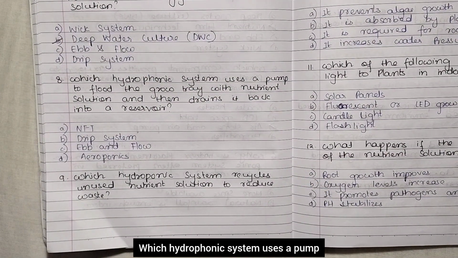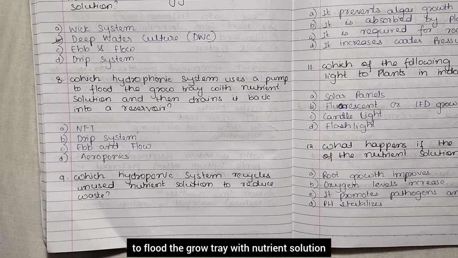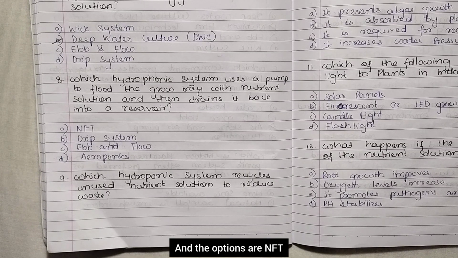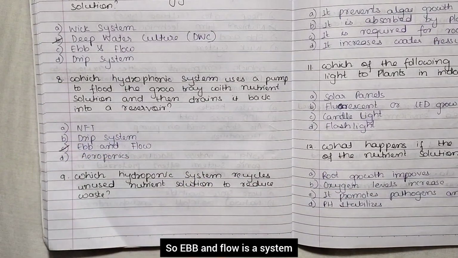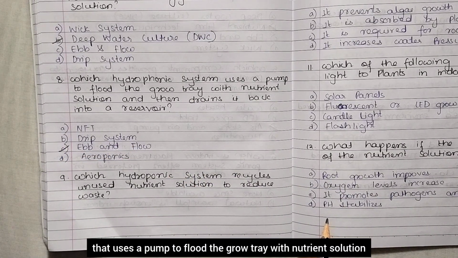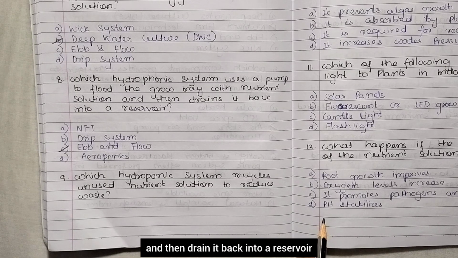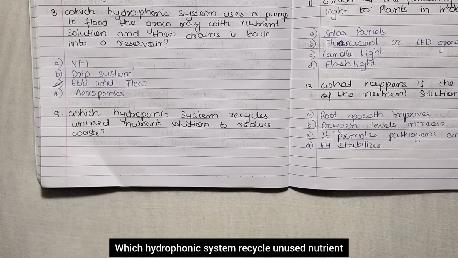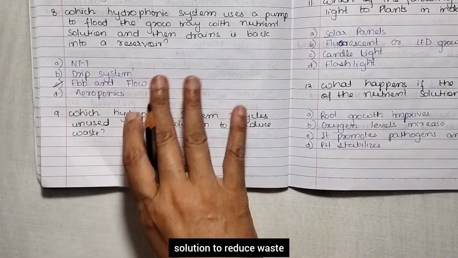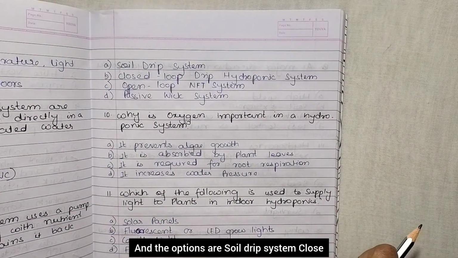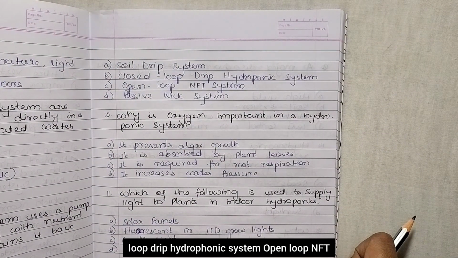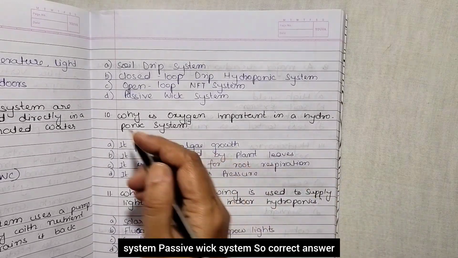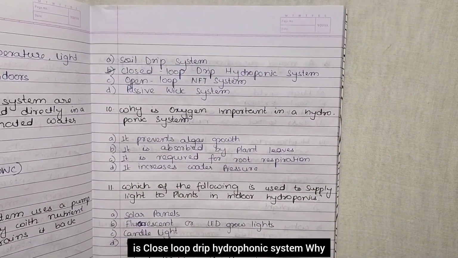Which hydroponic system uses a pump to flood the grow tray with nutrient solution and then drain it back into a reservoir? The options are NFT, drip system, ebb and flow, aeroponic. So ebb and flow is a system that uses a pump to flood the grow tray with nutrient solution and then drain it back into a reservoir. Which hydroponic system recycles unused nutrient solution to reduce waste? The options are soil drip system, closed loop drip hydroponic system, open loop NFT system, passive wick system. So the correct answer is closed loop drip hydroponic system.